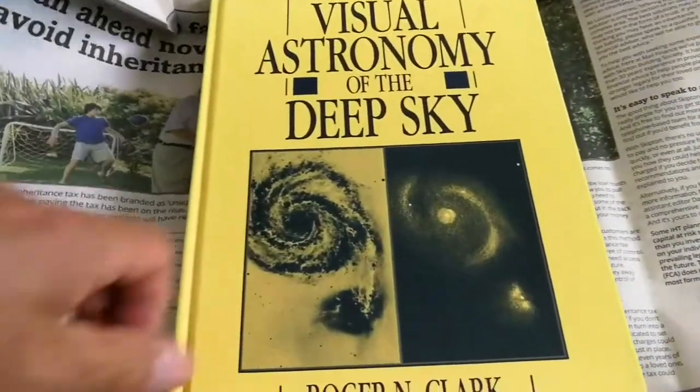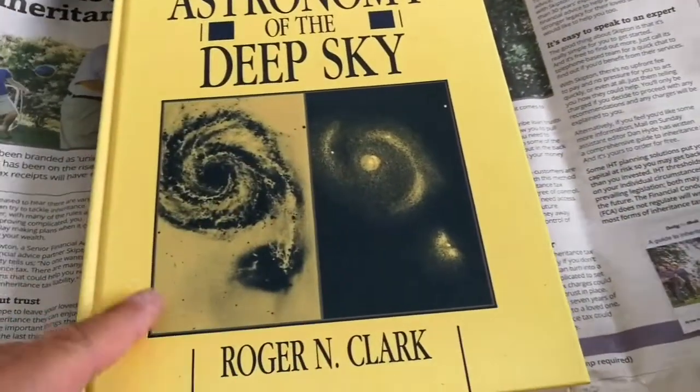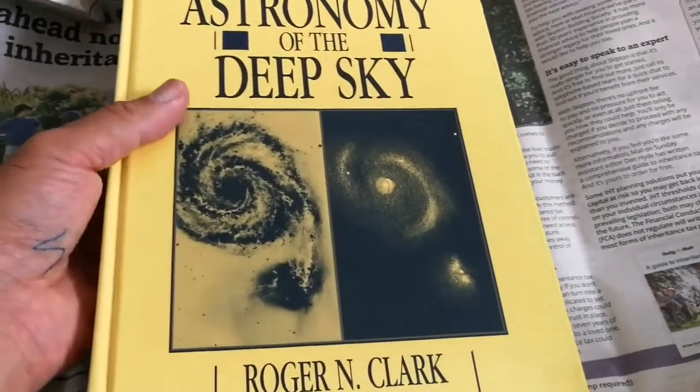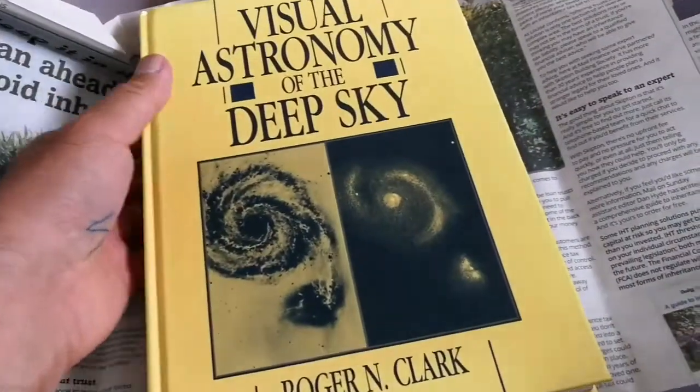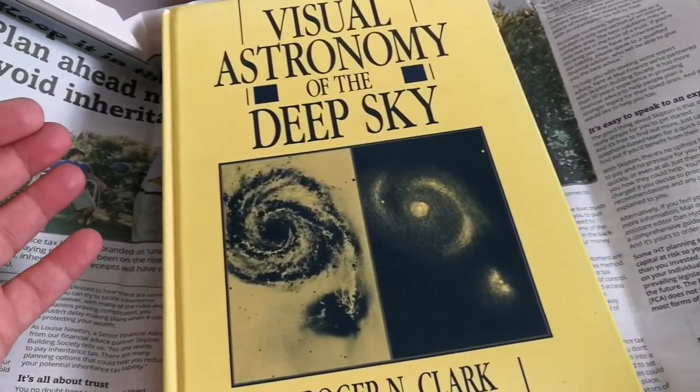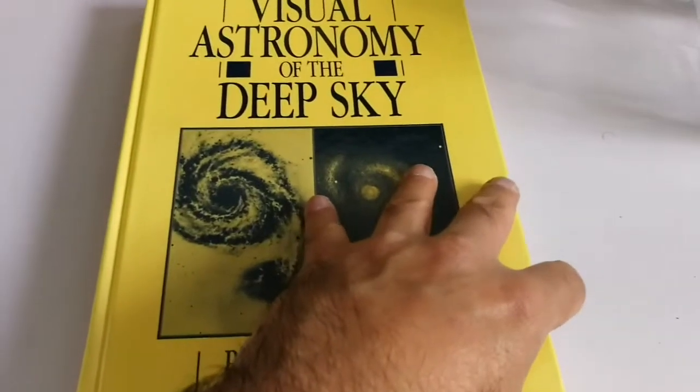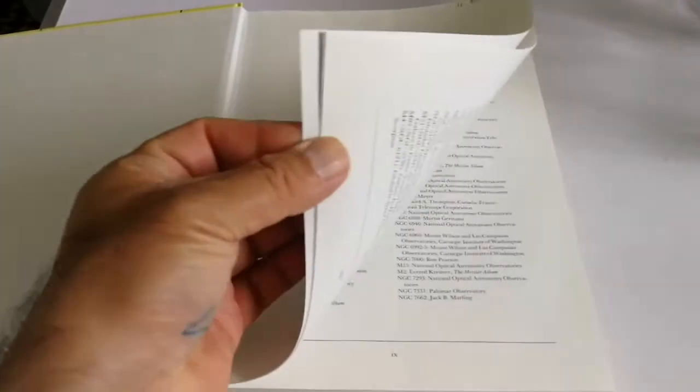Oh, Visual Astronomy of the Deep Sky. That's a rare book, and we want to use it for summertime. Let me just see what I can do. First I will disinfect it a bit, at least the cover. Okay, I have now disinfected it. I'm grateful for this book to have been sent for us. It will be put to good use.